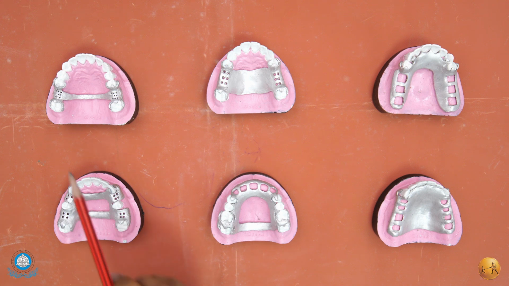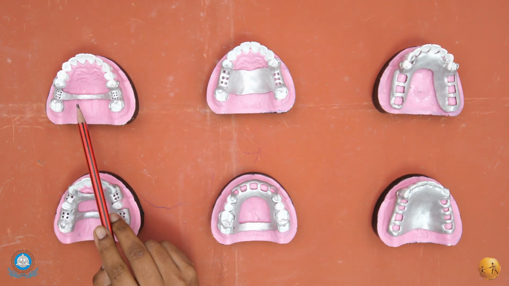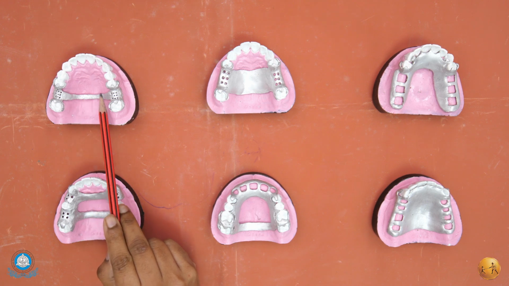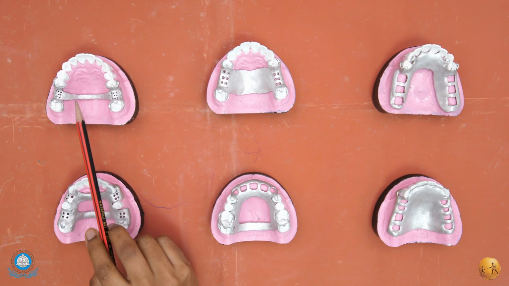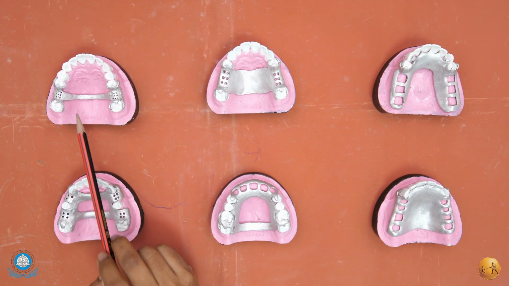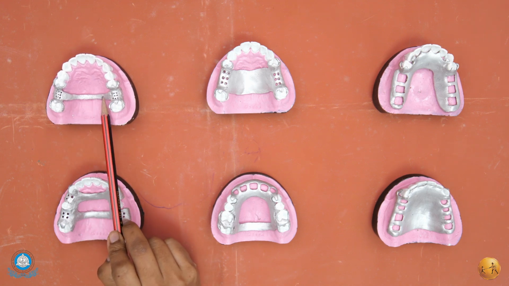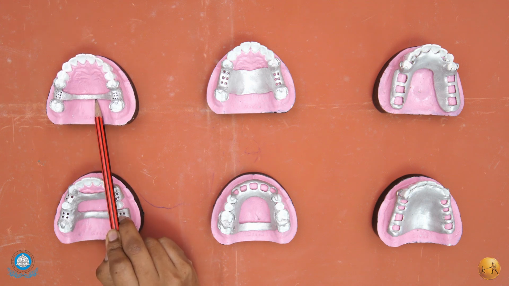The first major connector we are talking about today is the palatal bar. A palatal bar is a thin section of metal that is less than 8 mm and half oval in cross section. This is indicated in short span tooth supported RPDs. A major disadvantage of the palatal bar is that it lacks rigidity because of the thin width of the palatal bar.